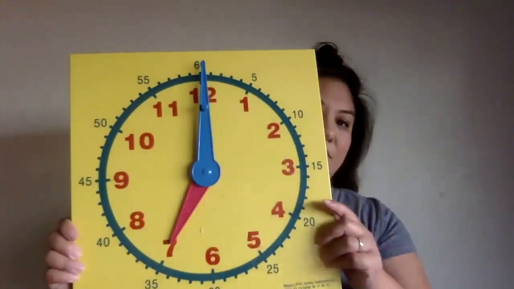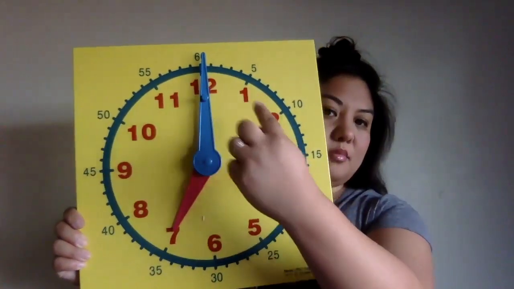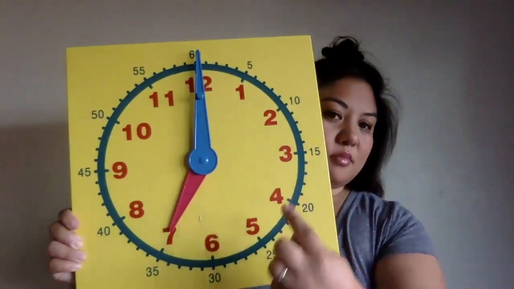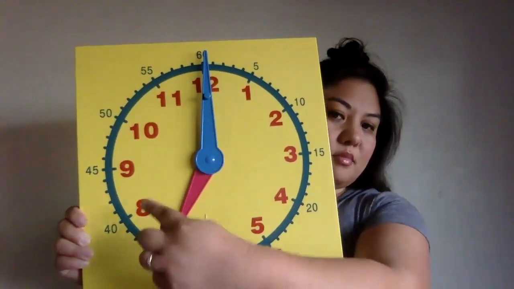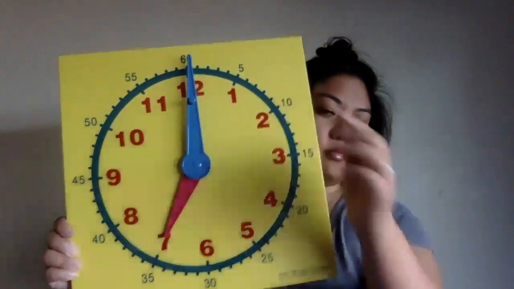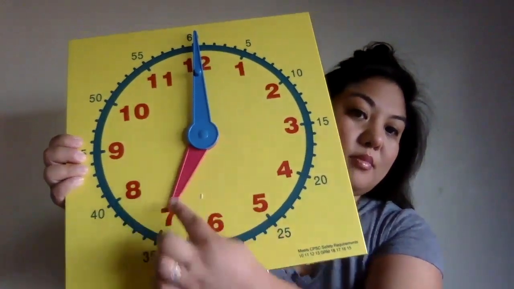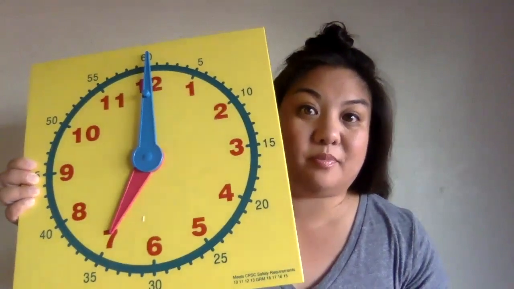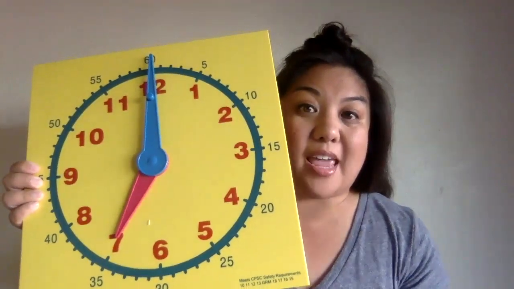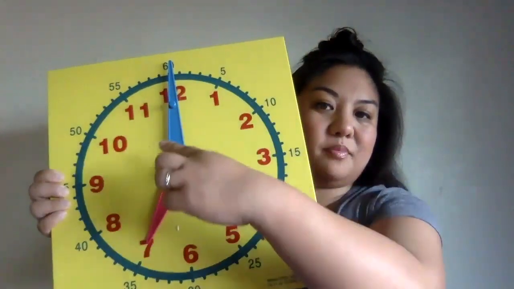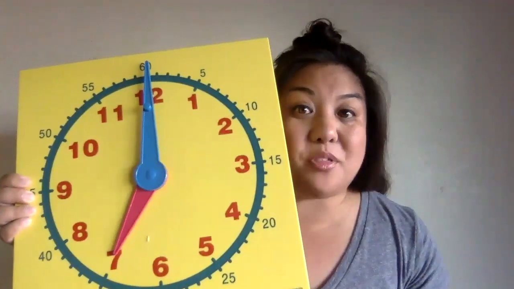The analog clock has numbers going all around it. It also has hands. So there's this short hand that tells the hour, and the long hand that tells you the minute.